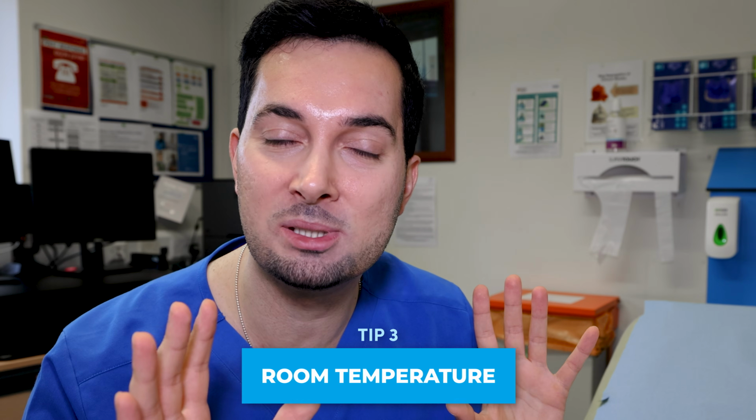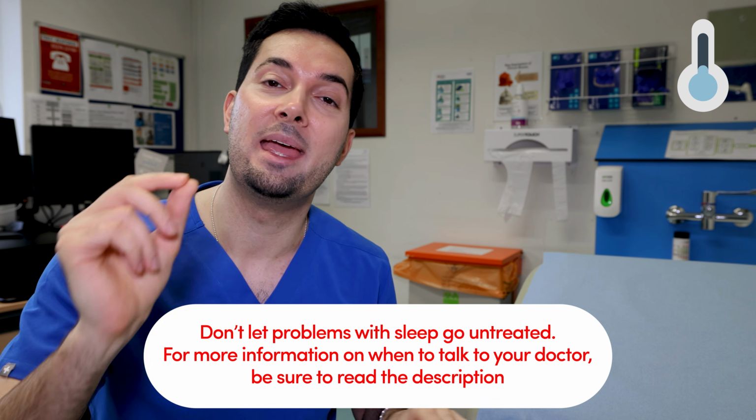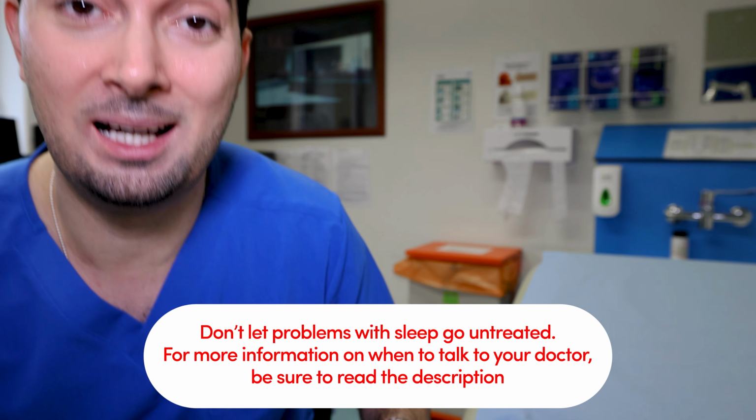And straight on to tip number three: room temperature. This is often overlooked, and it's often one of the most important things to help you sleep, okay? If your core temperature goes too high, as in your body temperature, you are much more likely to wake up during the first 2 stages of your sleep cycle. So we need to keep our room temperature nice and cool. The magic number is 18 Celsius, which is 65 Fahrenheit. Easy as that, always remember it.